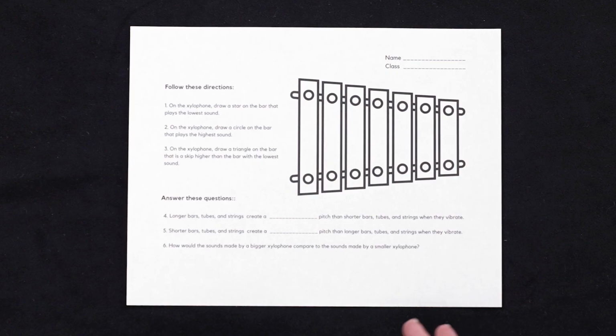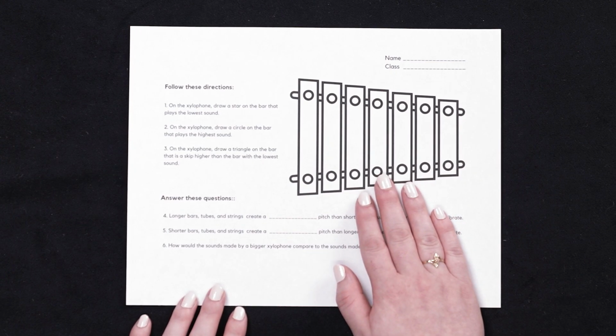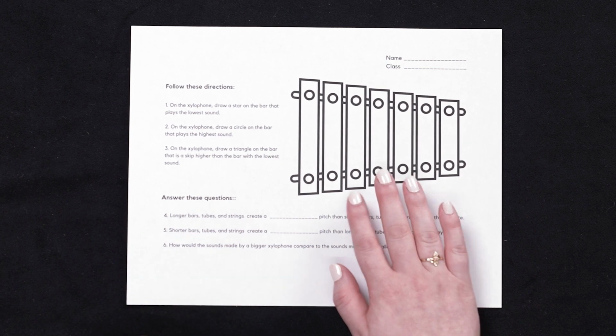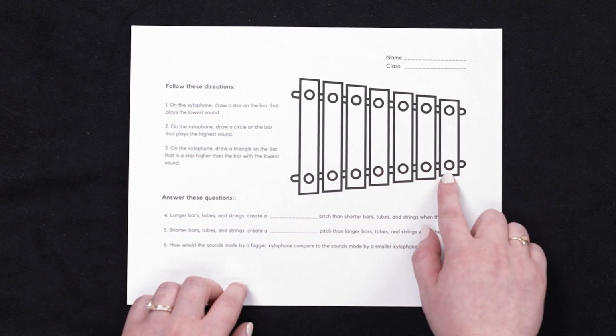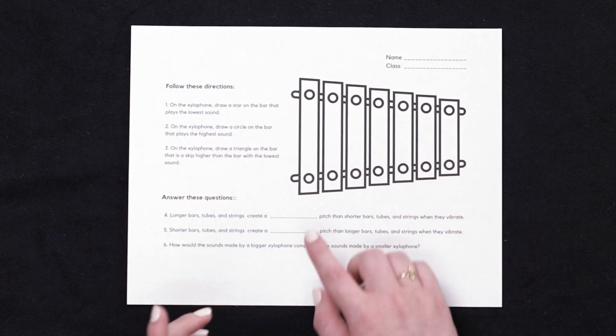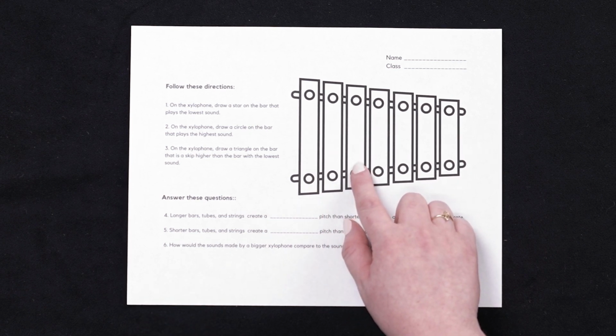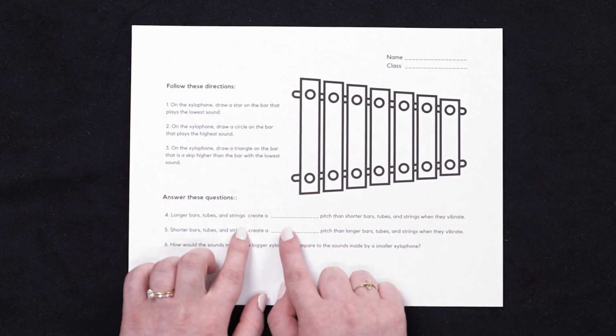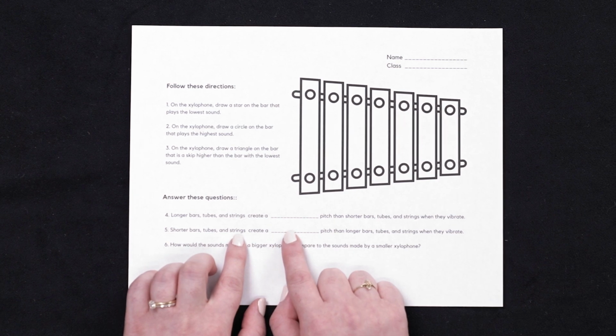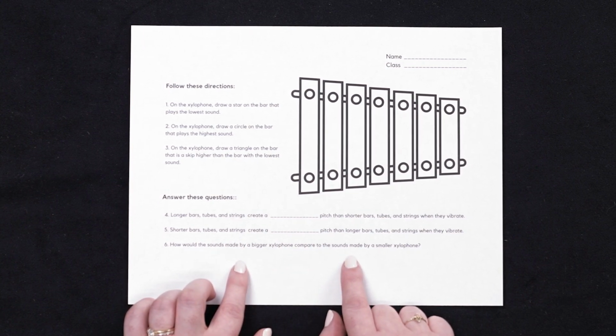In this second activity, students are asked to respond on paper. I've given students a picture of a xylophone and asked them to label certain bars that play the lowest sound, the highest sound, and a skip higher than the lowest sound. I've then asked some fill-in-the-blank questions about the relationship between pitch and length and asked them to compare 2 instruments. This worksheet allows me to assess students' basic understanding of length and pitch.